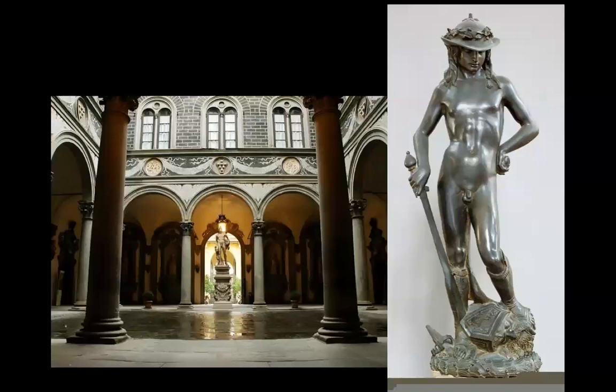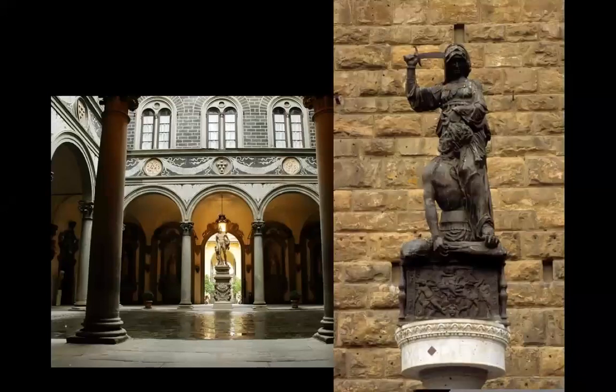Something else that is not discussed enough in terms of the Medici Garden is that it is part of the palace complex. On the left is the courtyard for the Medici Palace. On the right is Donatello's David, which stood in the middle of that courtyard on a column. And also in that space, in the back courtyard, if you go through the back gateway there into the garden area of the palace, there was another Donatello statue, that is the Judith and Holofernes. What are these things doing in the Medici Palace?